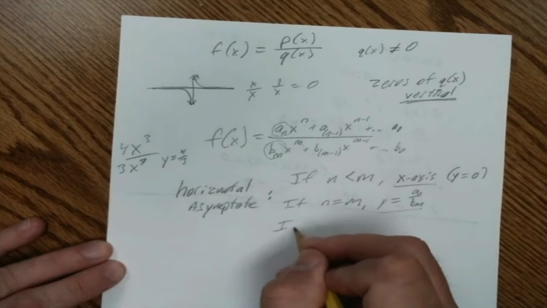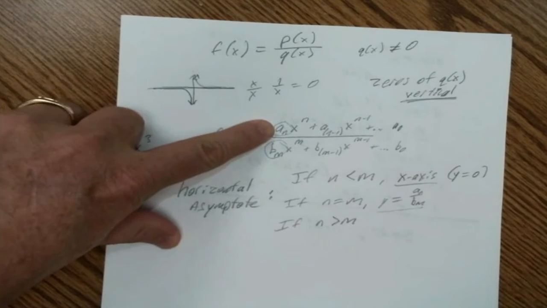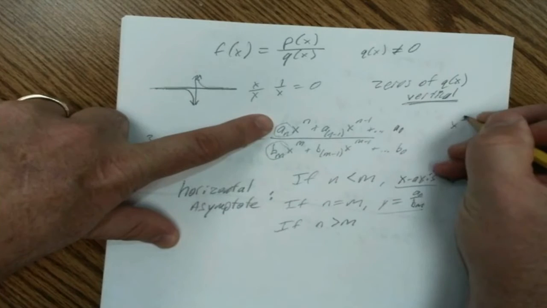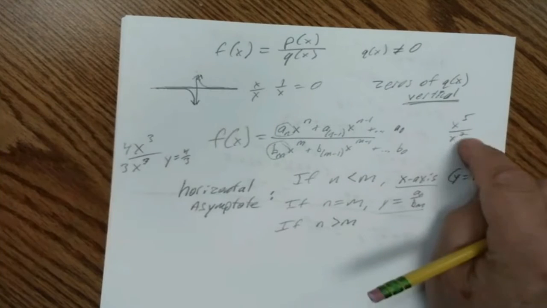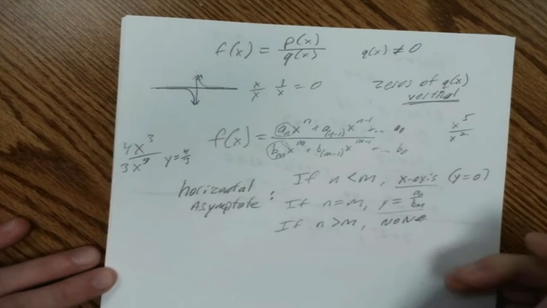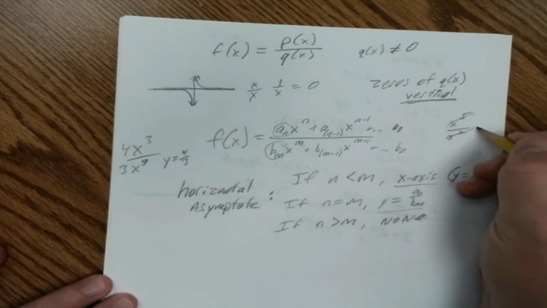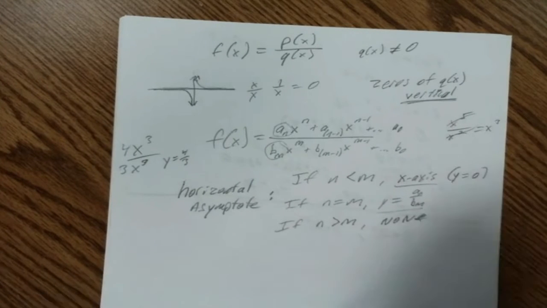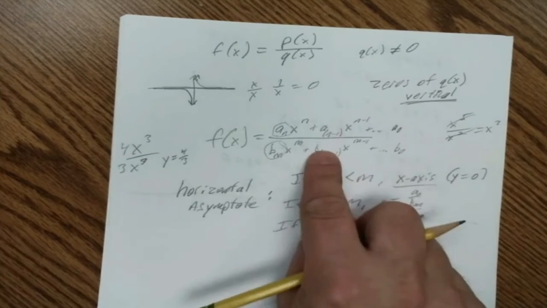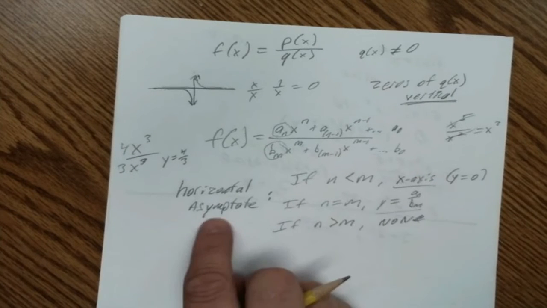And the third case is if n is greater than m. So this has a higher power than the denominator. So we've got x to the fifth over x squared, right? Something like that. Then there are none. There's no horizontal asymptote if we have this situation. For one thing, when you have this situation, that ends up simplifying. When you simplify all that, you'll end up getting rid of the denominator. Right. So anytime we have the power of the numerator higher than the power of the denominator, there are none. So there's the three cases for the horizontal asymptote.